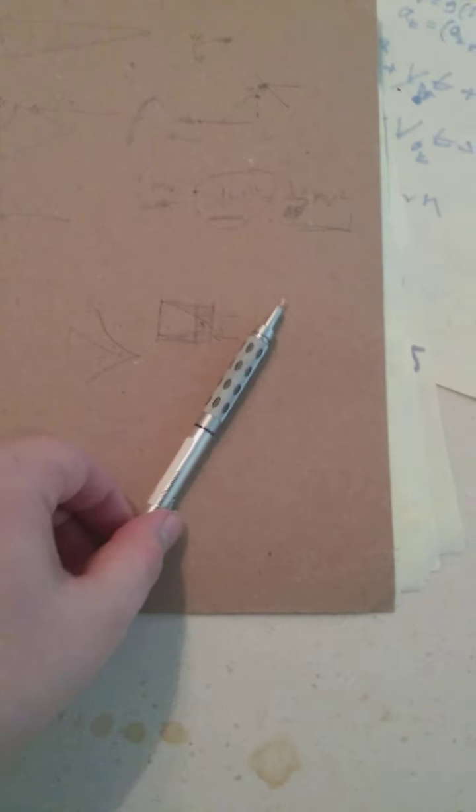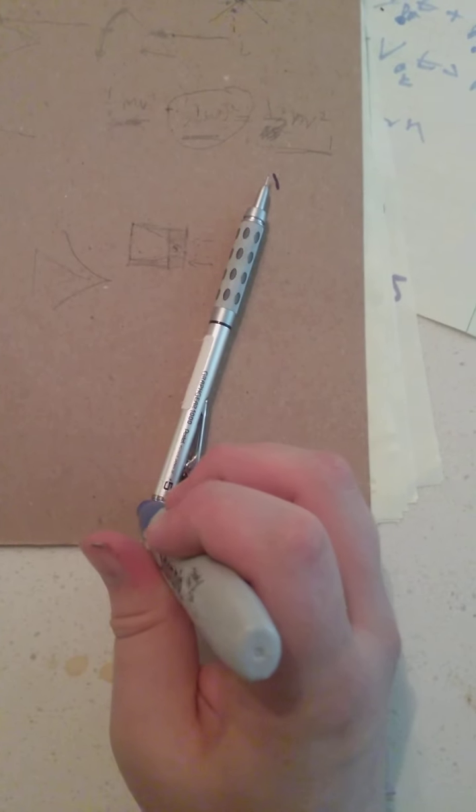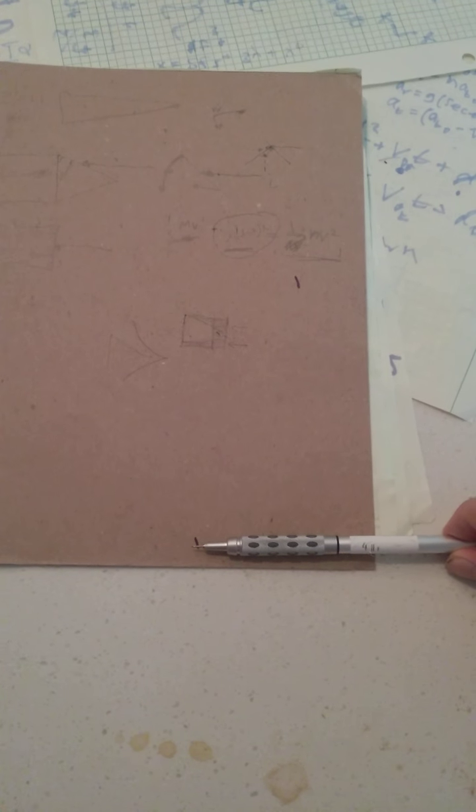Right? So if I have something like this, where I can draw a line, the amount of air that is hitting this object is the same as if I had the cross section like this.